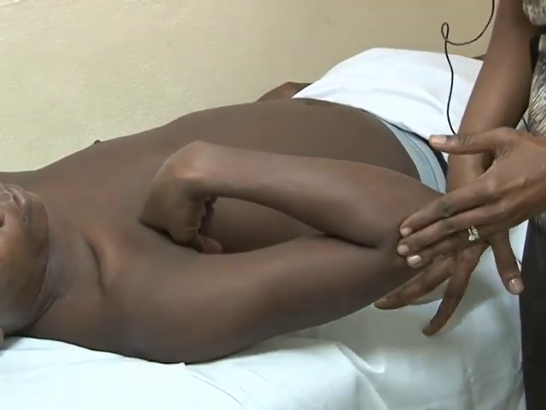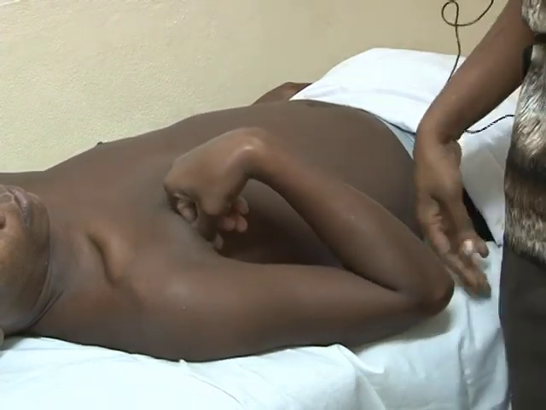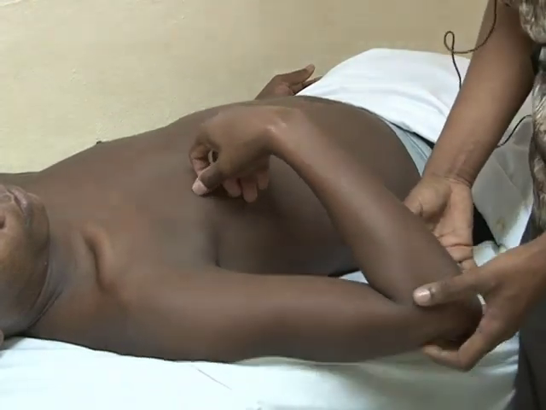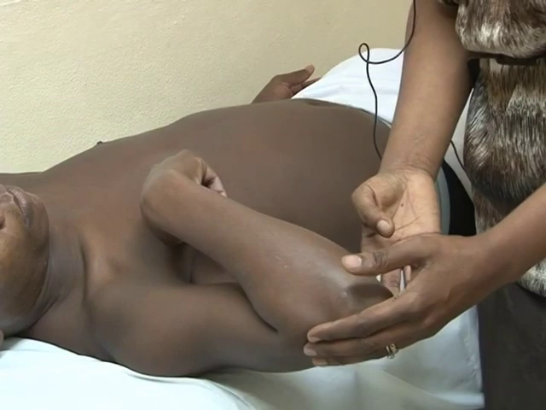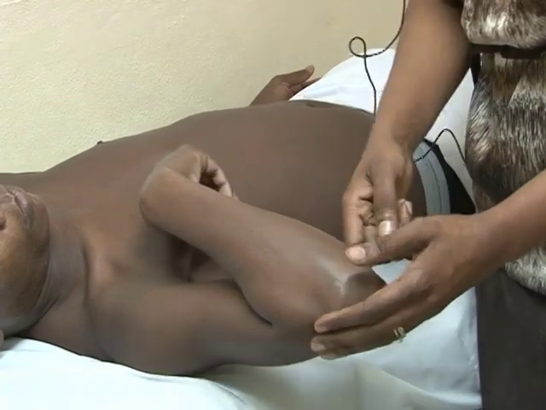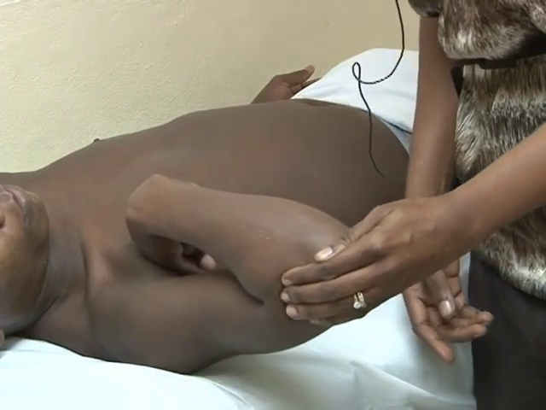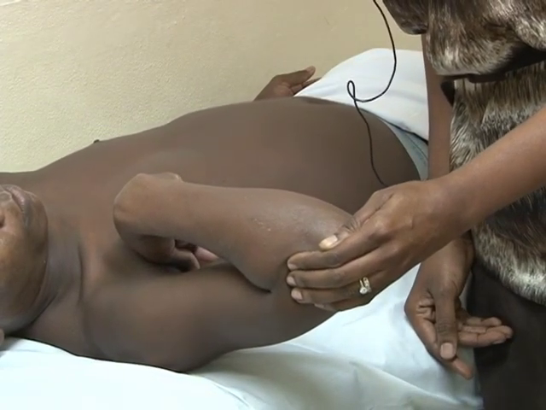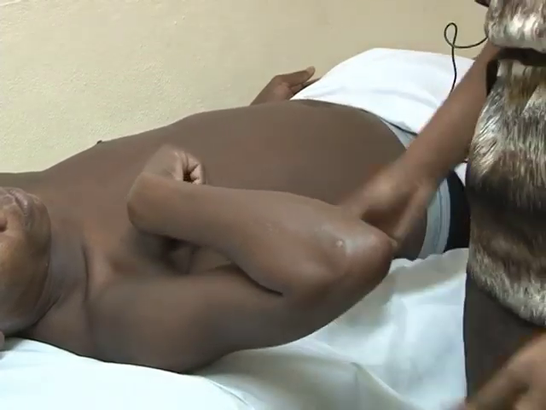I am able to overcome with my resistance, and that is called grade 4 power. Grade 5 power is when the patient has normal power. Keep your arm abducted. Keep it out. Don't let me overcome. With resistance, I am not able to overcome the patient's action. And that is normal power.